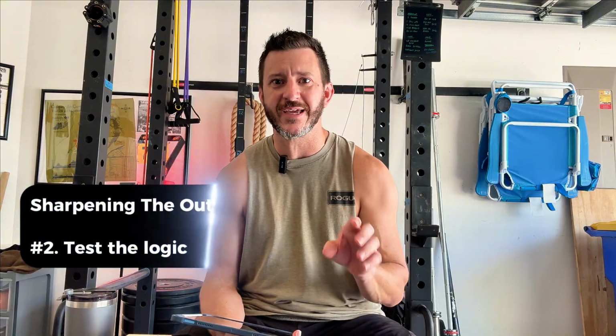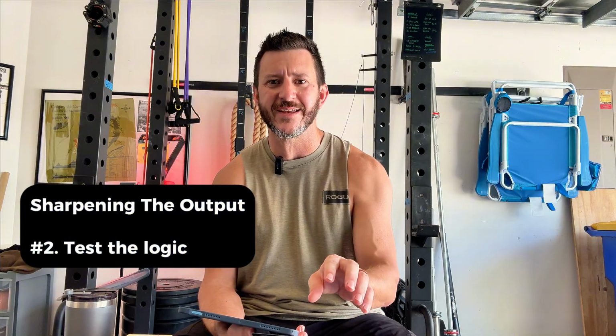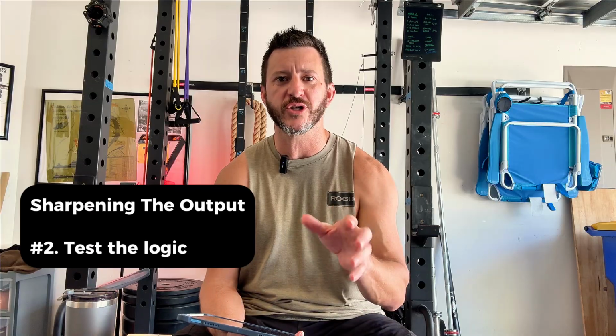Okay, number 2, we want to test the logic. If there's anything in here that you don't understand, or if there's something that you're not quite sure why it's there, seems out of place, listen, these models aren't perfect. So ask. If you don't know why a certain workout is in week 2, day 4, why is that there? And why did you put that there?